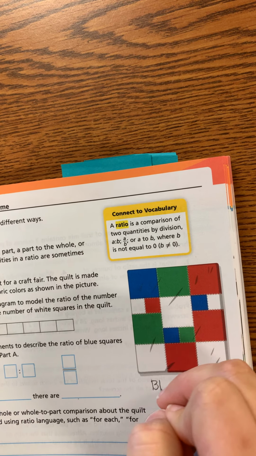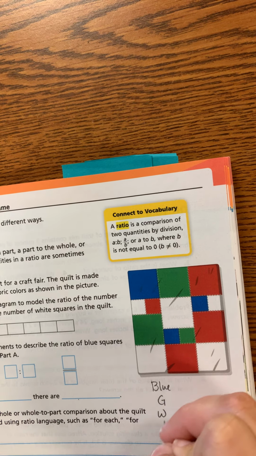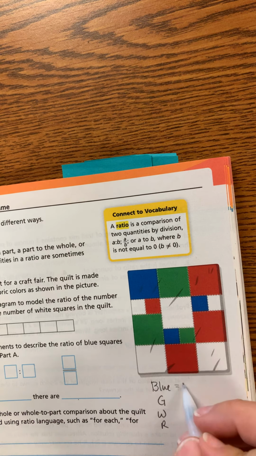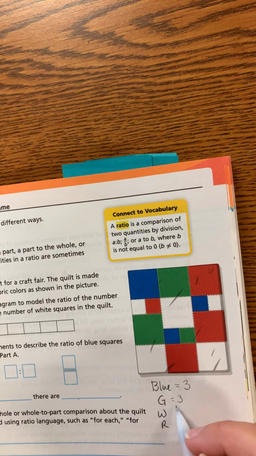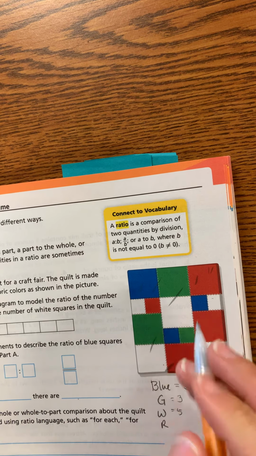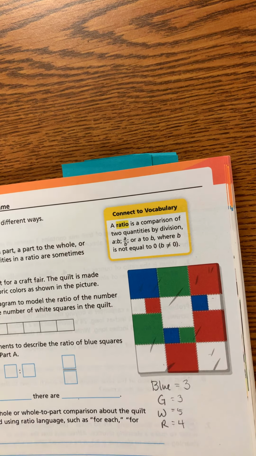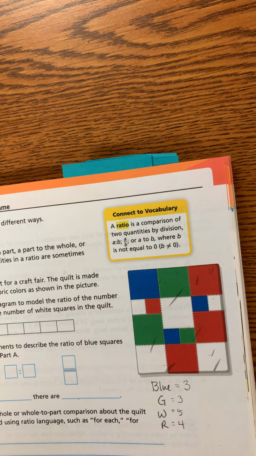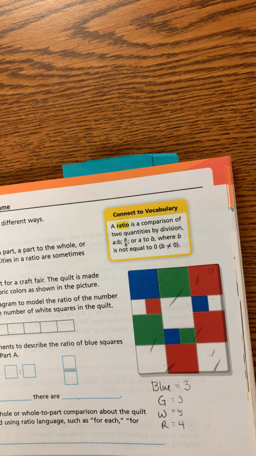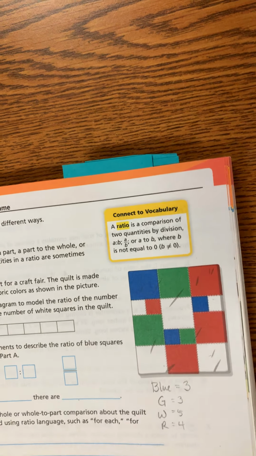I'm just going to make a little list here. We have blue, green, white, and red. All right, let's count. Blue is 1, 2, 3. Green is 3, white is 1, 2, 3, 4, 5, and red is 1, 2, 3, 4. Now, when I look at that picture, I'm thinking, do they mean squares in general, or are we talking about the different size squares? All right, we're just going to think about it like squares in general.